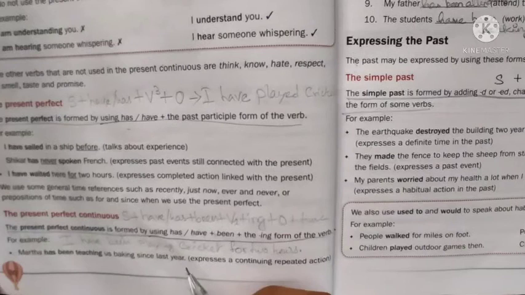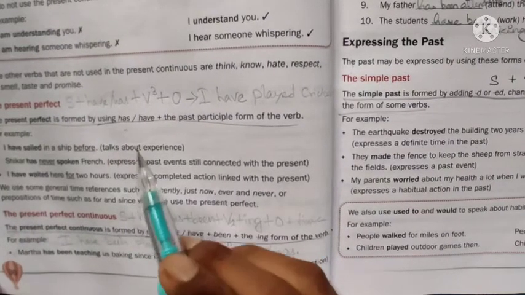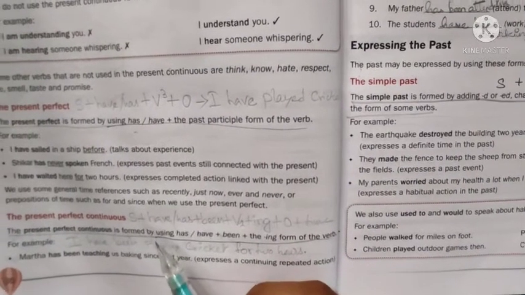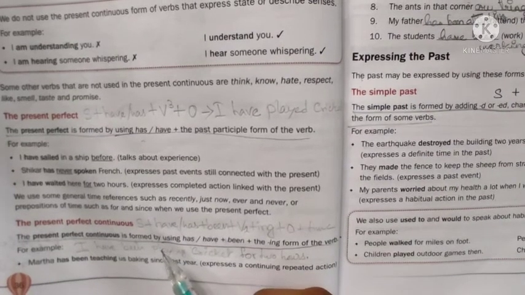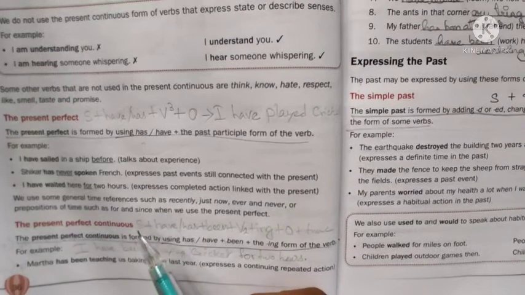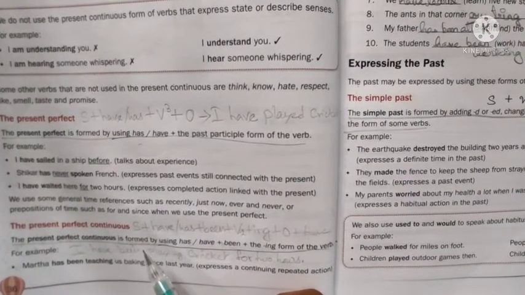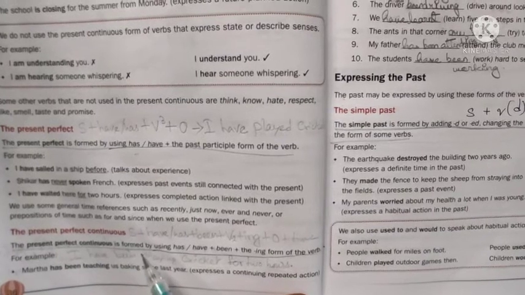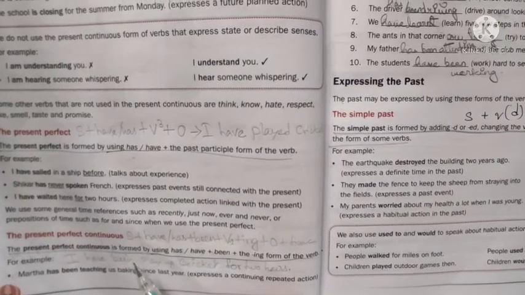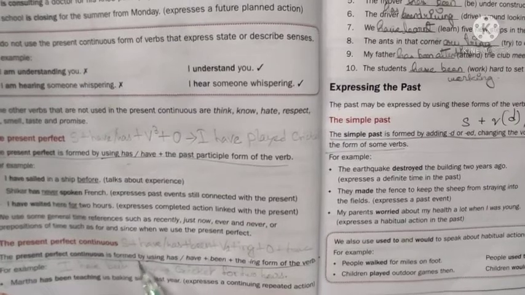So today we have learned about the 4 types of present tense, that is simple present tense, present continuous tense, present perfect tense and present perfect continuous tense. So we will continue with past tense and future tense in our next class.